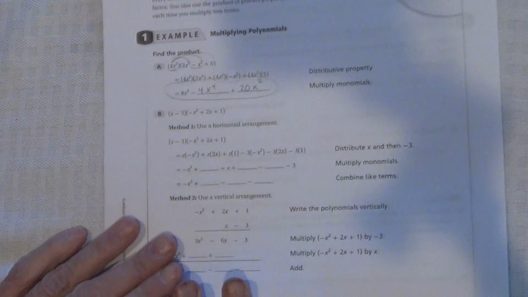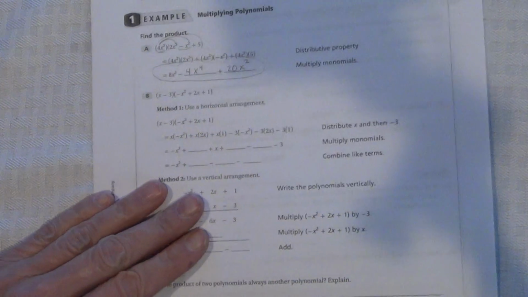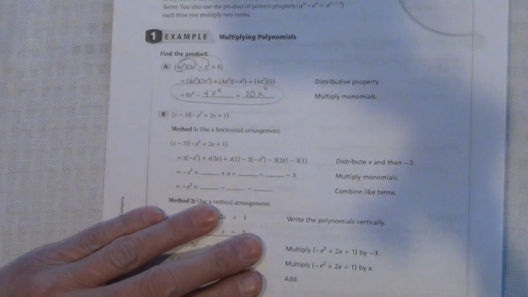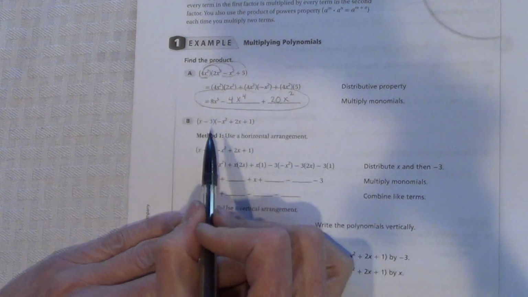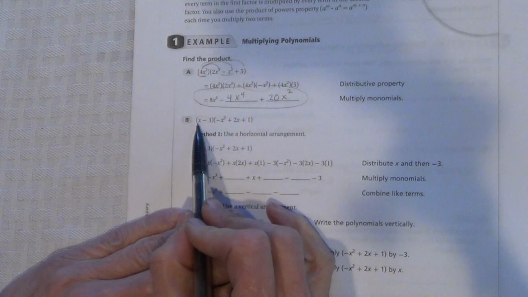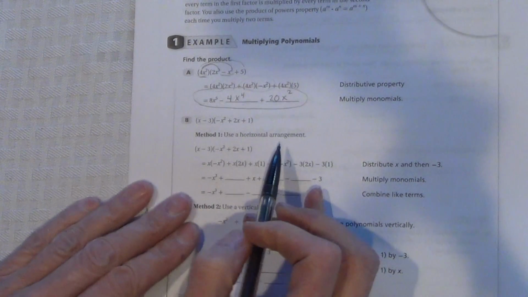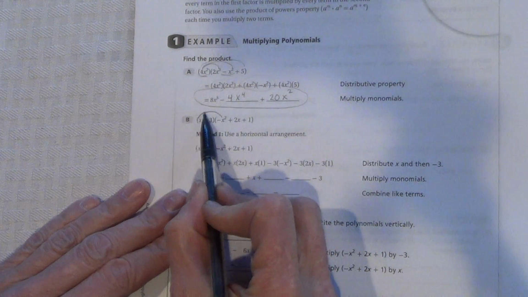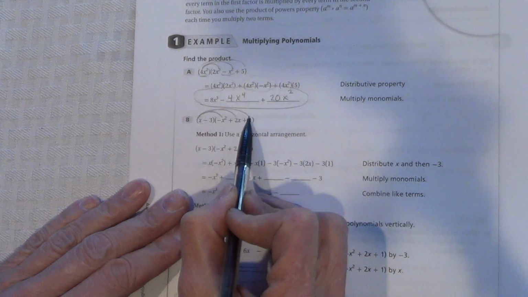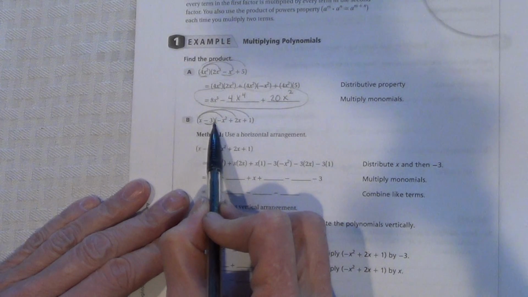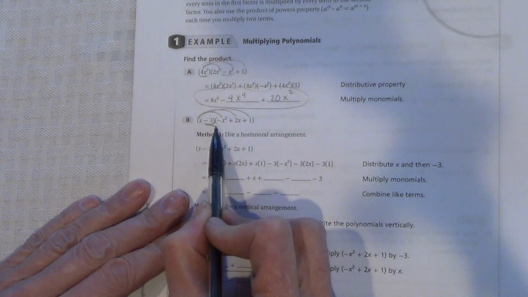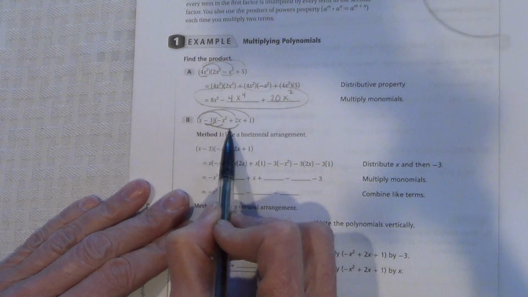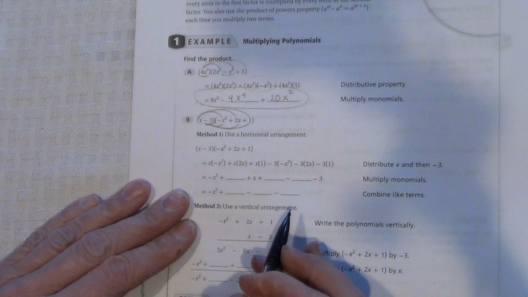Now, if you have a binomial times a trinomial, so for example, in this case, we have a binomial, 2 terms, times a trinomial. Again, you just make sure that this term multiplies by each of these, and then this term, -3 is the term, not 3, multiplies by each of these, that negative included. So you make sure that you're multiplying each term by each term.